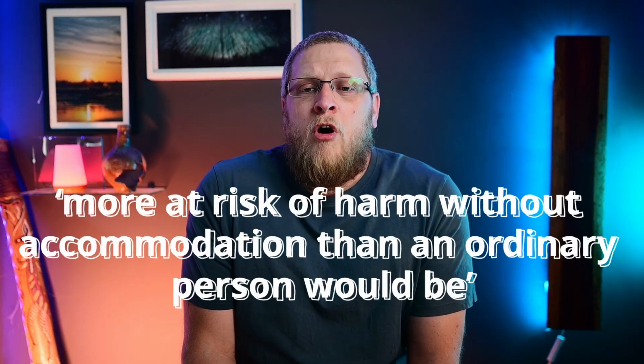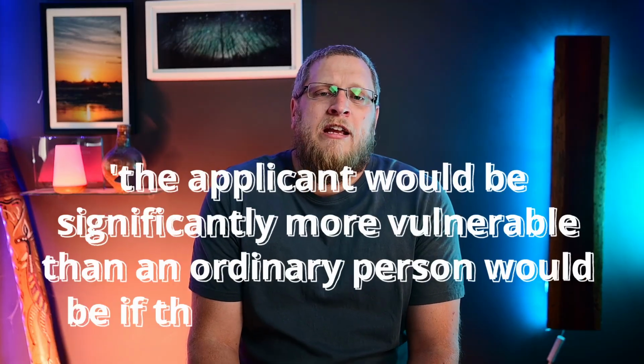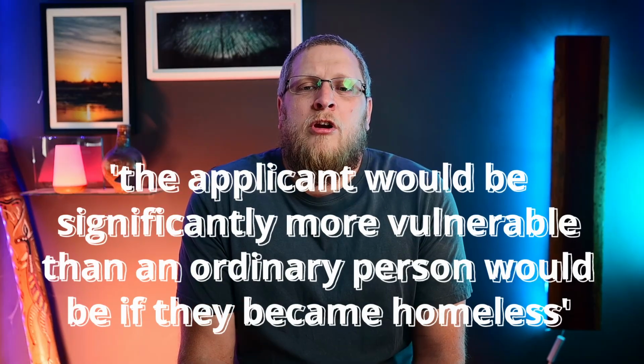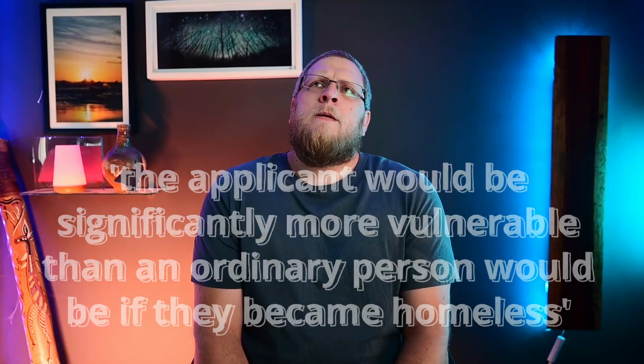And just to quote a few bits, it's a very long judgment, but to quote a few bits talking about this definition, basically says that you are in priority need if you are more at risk of harm without accommodation than an ordinary person would be. You then see this kind of principle within the Homelessness Code of Guidance. So in 8.16 it states that you'll be in priority need if you are significantly more vulnerable than an ordinary person would be if they became homeless.